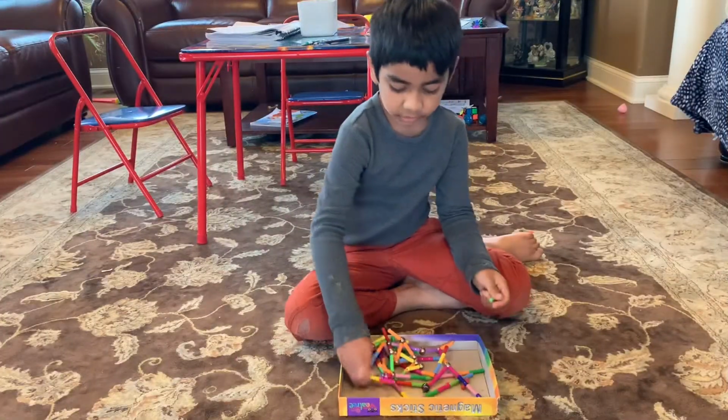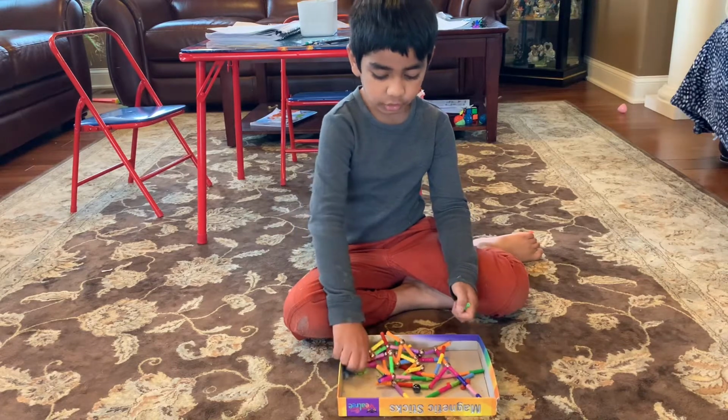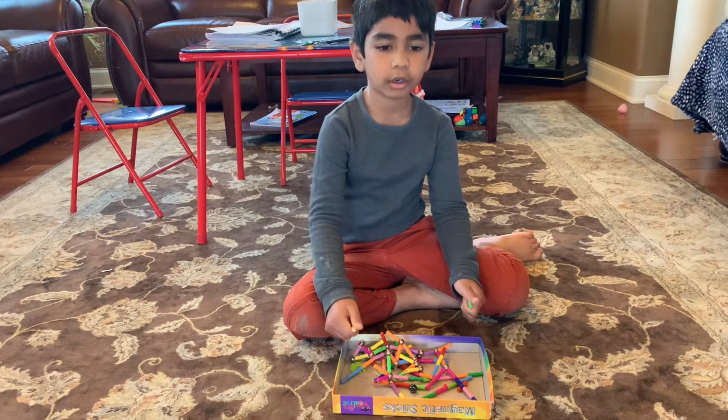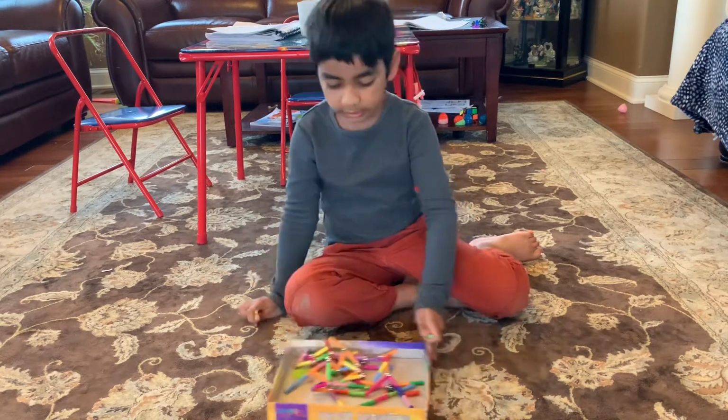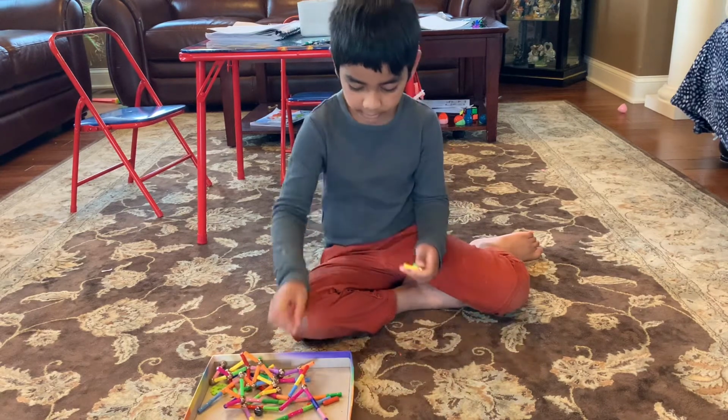So for an icosahedron, you need 9 triangles in a row. 9 triangles in a row. Let me do that.